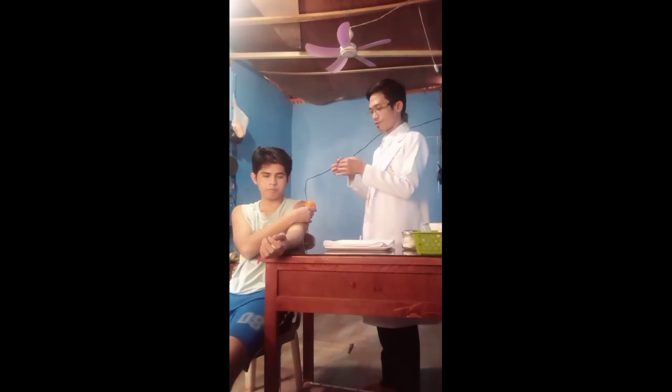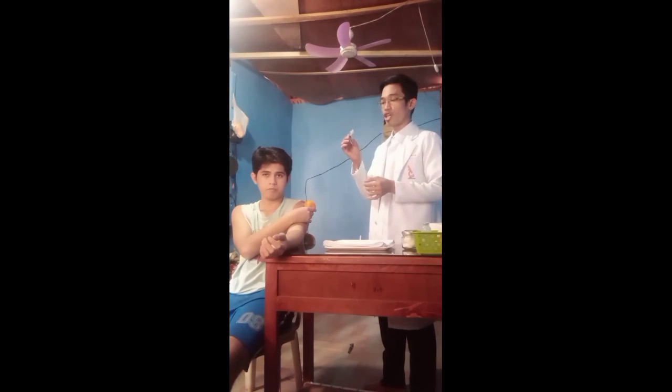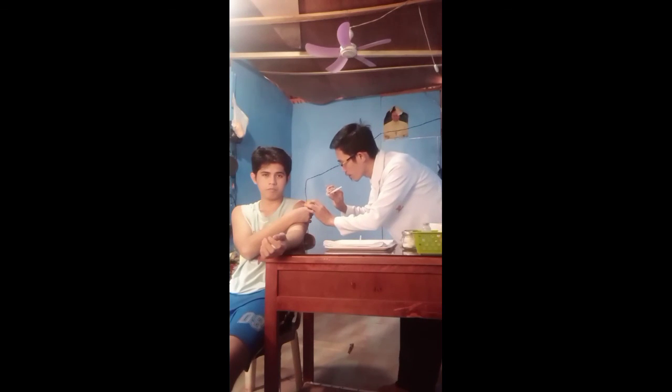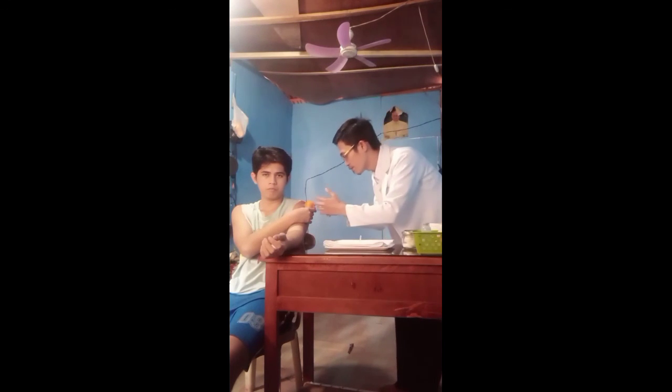Remove the cap first, and then inject at 90 degrees in the dart position, just like this. Inject it slowly.